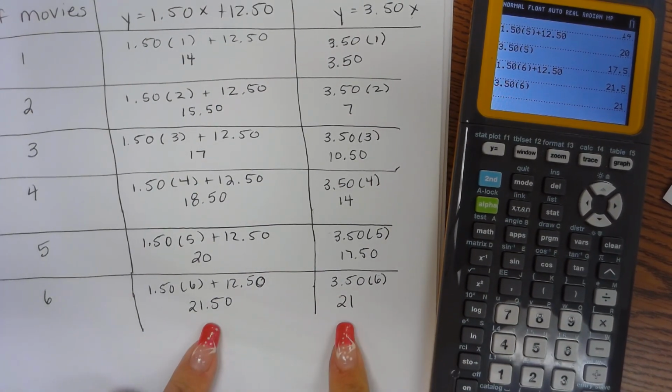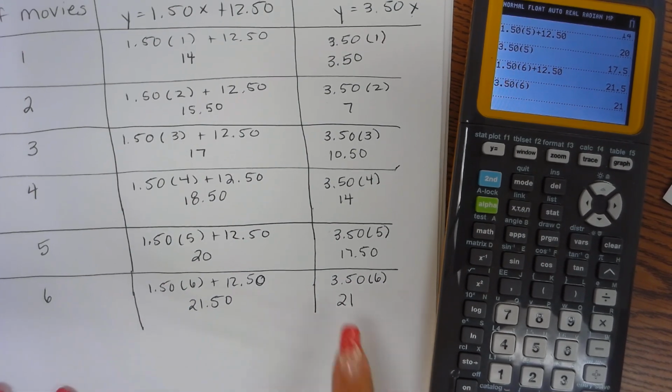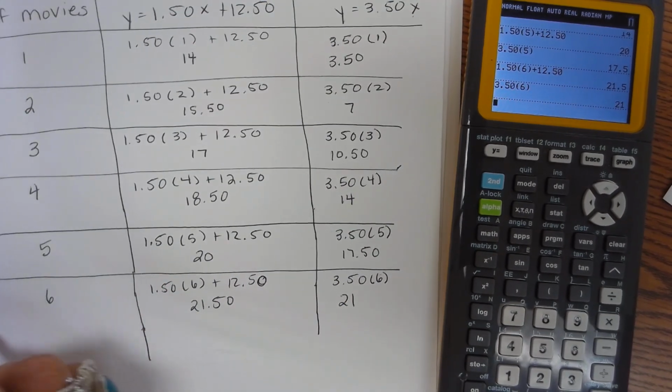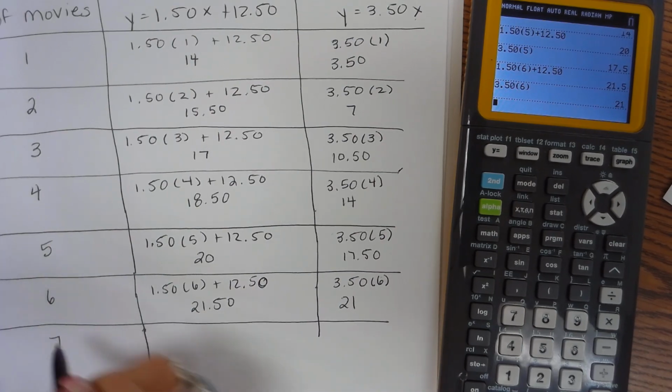Is $21.50 better than 21? No, because we're still paying 50 cents more here. We are super close. So I actually think the next one's going to be the one. Let's see. 7 movies.